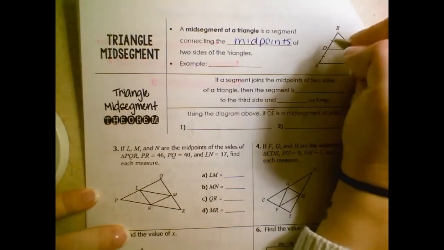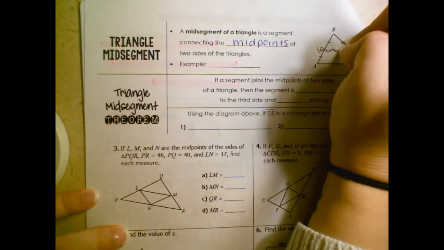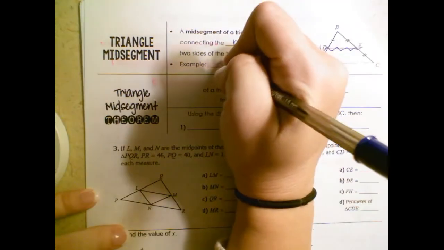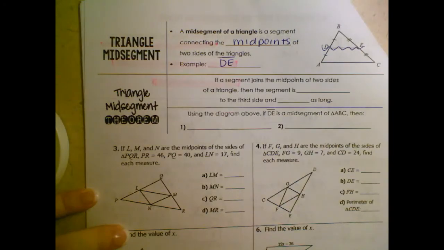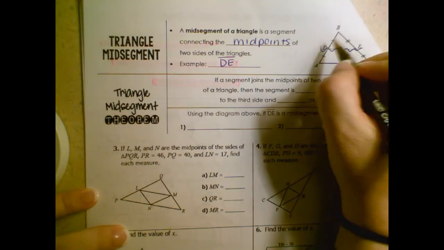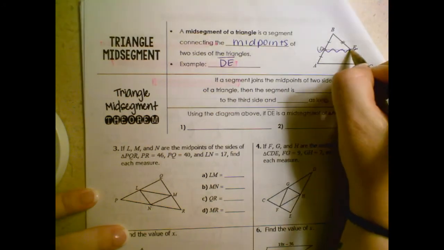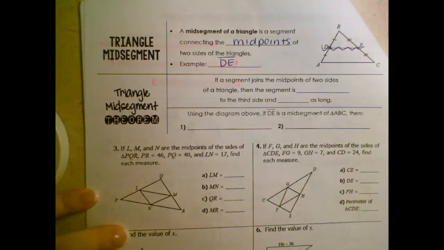So the midsegment of this triangle is going to be DE. So D is the midpoint, E is the midpoint, just connecting those two together.